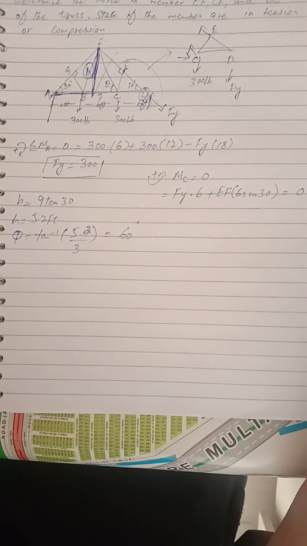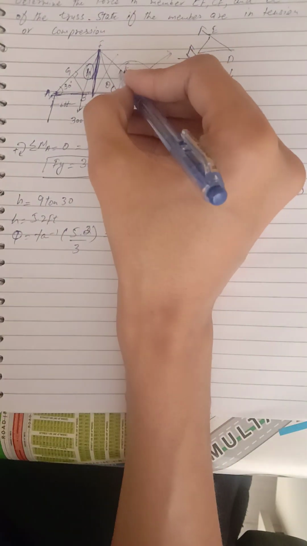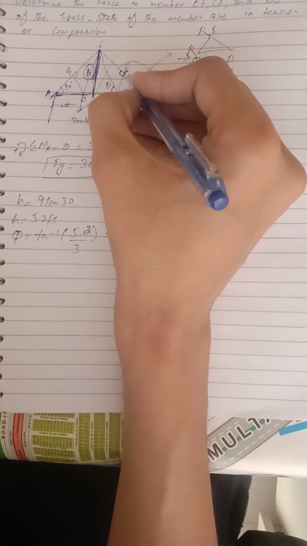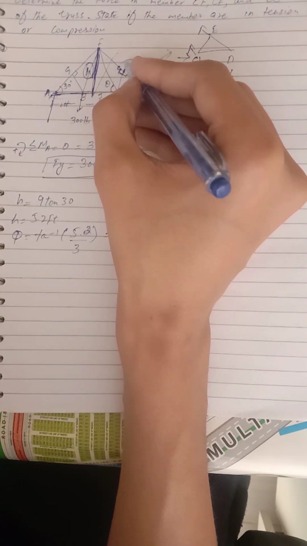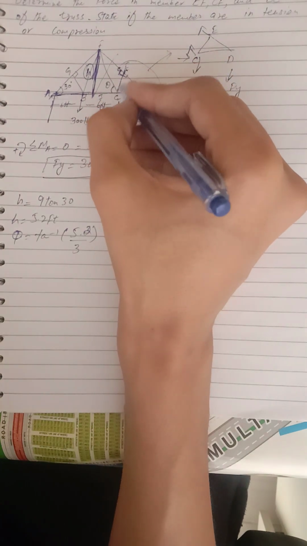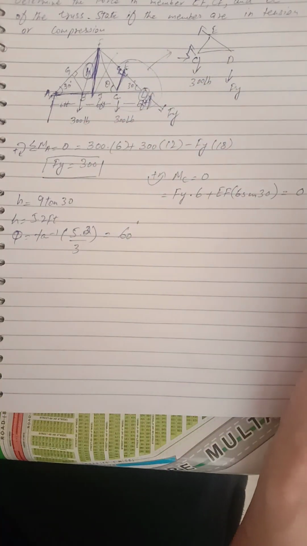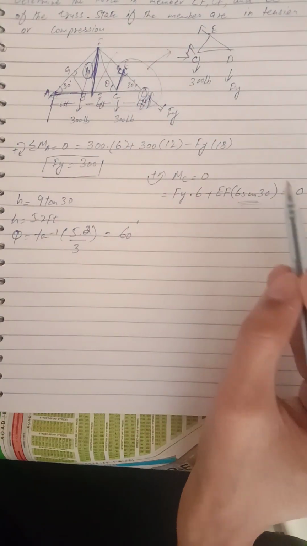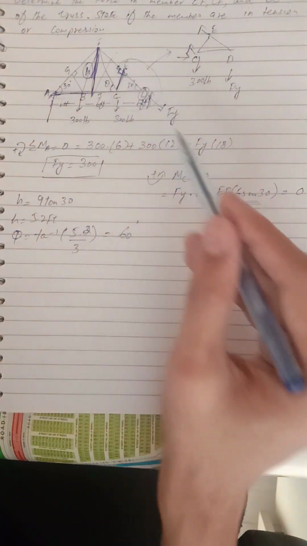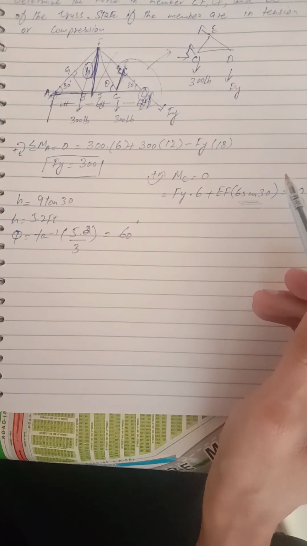Now why 6 sine of 30? You know that this is a right angle and this is a right angle. All you need to really find is this distance, and you know that EF is creating a moment of EF times this perpendicular distance. You know that this is 6, and this is a right triangle. Therefore, this distance right here is given by 6 sine of 30, because this 6 would be the hypotenuse of this inverted right triangle.